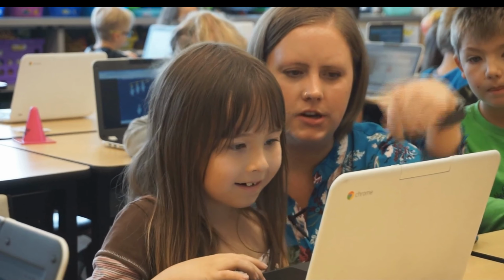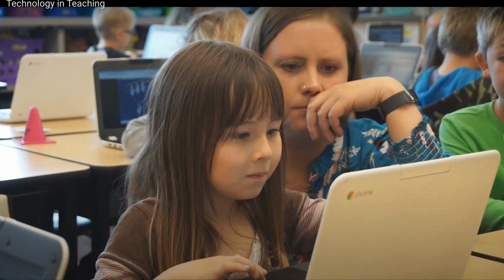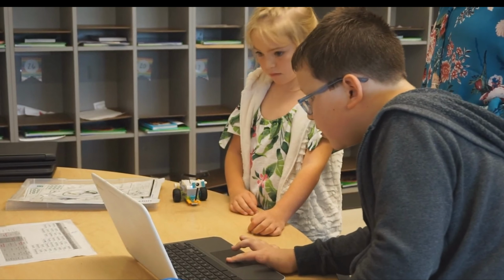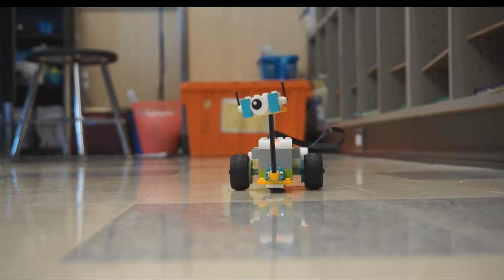They answer the Journeys reading quizzes on there with essay questions as well. They use Chromebooks for math, reading, writing, typing, coding, and programming robots. Now you can click on the arrow and then see if it'll move.